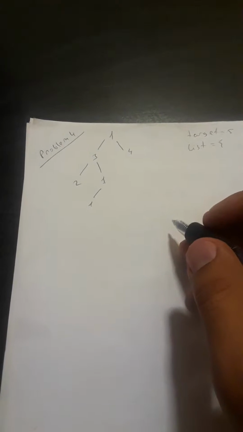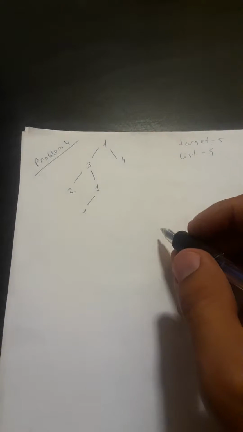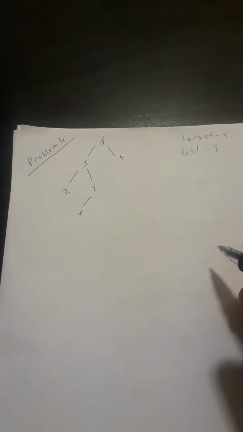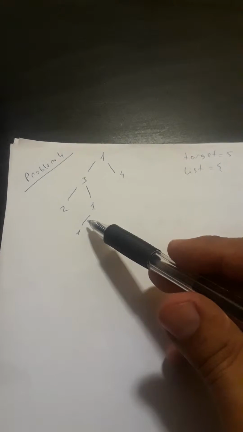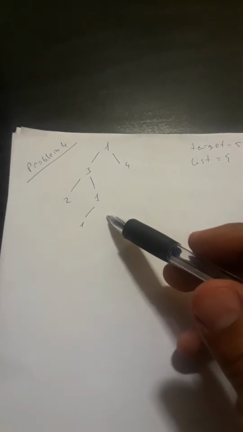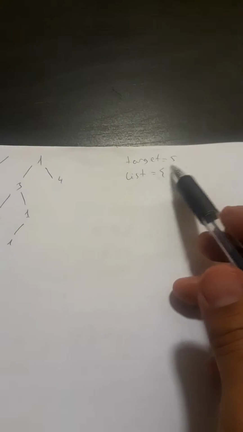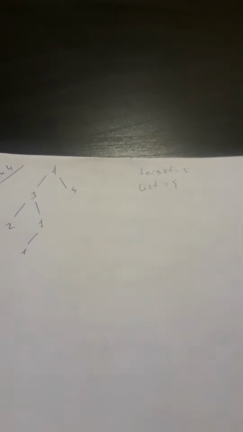Hello, so here's problem 4, and in this problem we are given a binary tree with a target value, and we have to design an algorithm to print all elements within a particular path of this given binary tree, where the sum of elements in the path is equal to the target value. So how are we gonna do this?